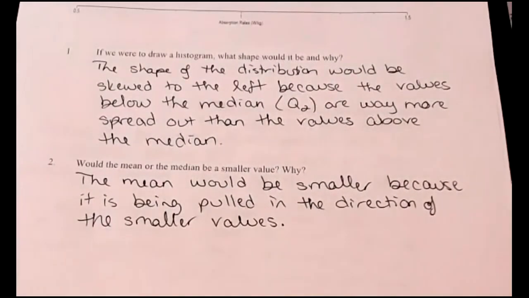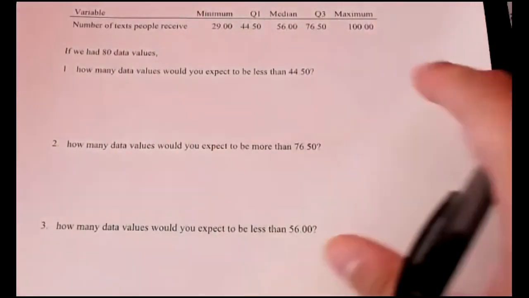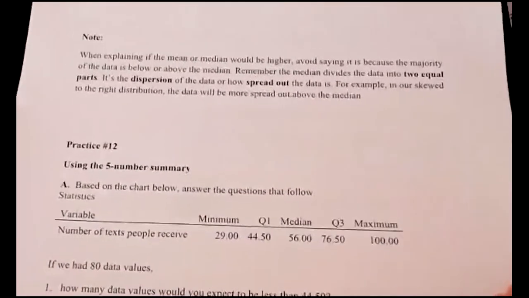Very nice. Again, if that's throwing you off, go back to those distributions just so that you can have a visual of skewed left, skewed to the right. And then, of course, the properties associated with each. What's higher, what's lower, that kind of thing. Let's go ahead and turn the page. We're almost done. This is great.